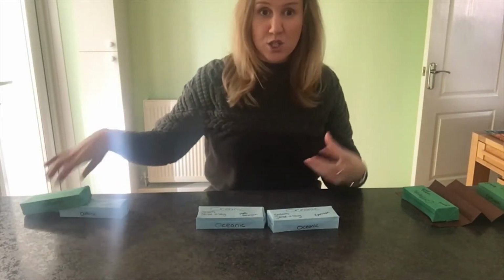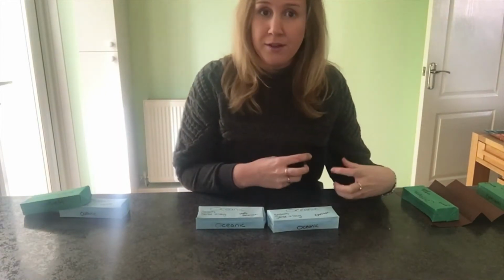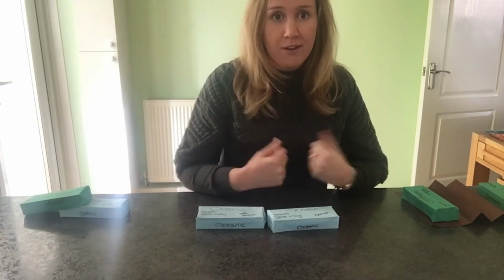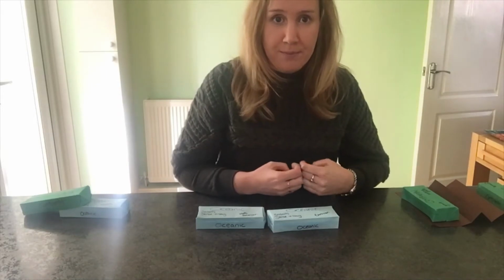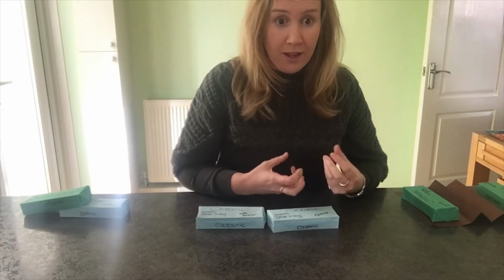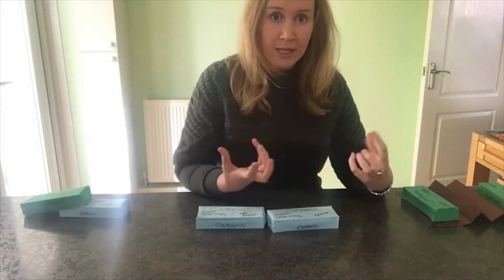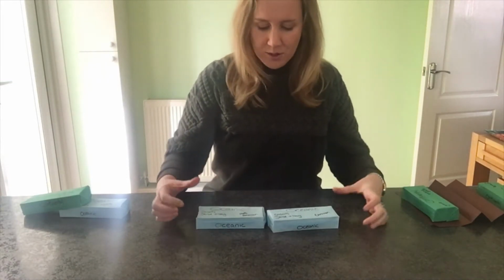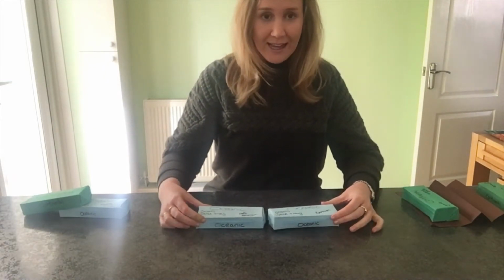Now some plates are so huge that they're made of both oceanic and continental, but I've picked some examples today and represented them in the colours that they are, so either oceanic or continental. So first off, we're going to look at our constructive plate boundary.